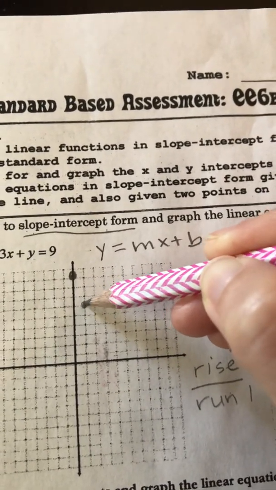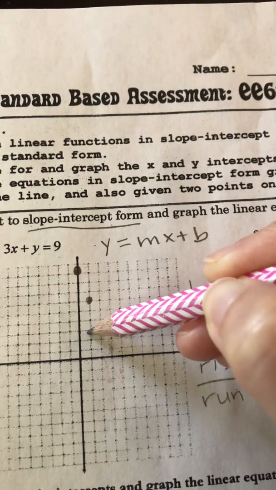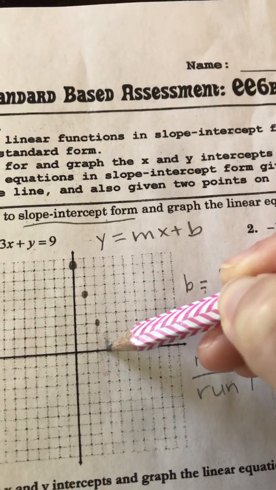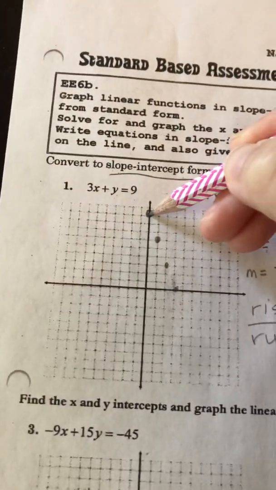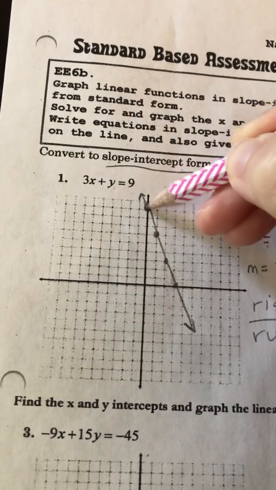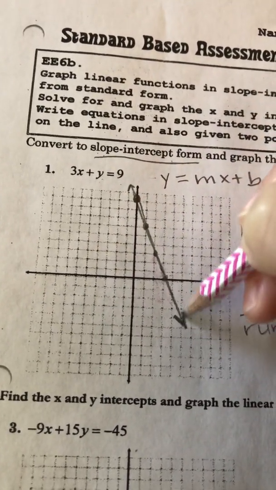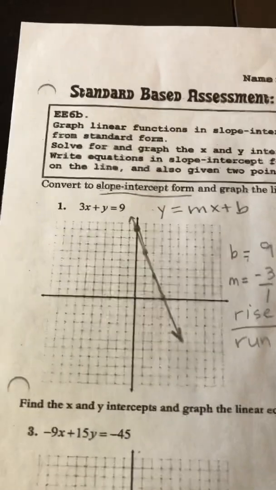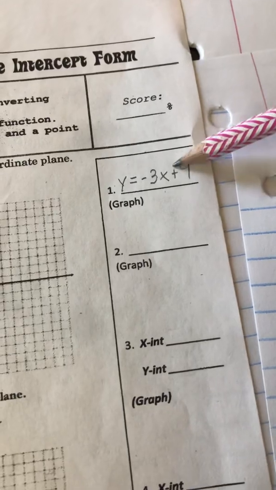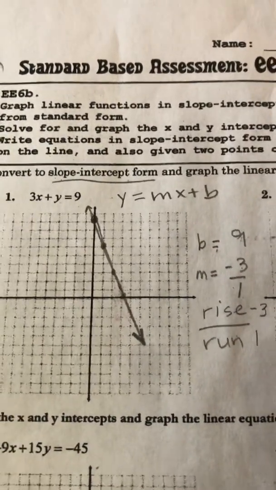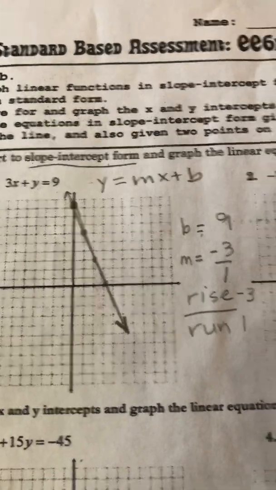And remember, we only really need 2 points to graph a line, but if you want to continue that slope, you could have continued it all the way over here. And then you're just going to connect your points and make the best line that you can. Without a ruler here, that's about the best I can do. Okay. All right. And then that was it for number 1. So you wrote the equation, y equals negative 3x plus 9, and then you graph the line. Okay. That one was a little bit easier than number 2. So we're going to go ahead and tackle number 2 right now.